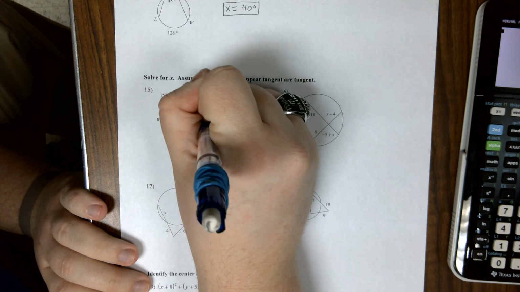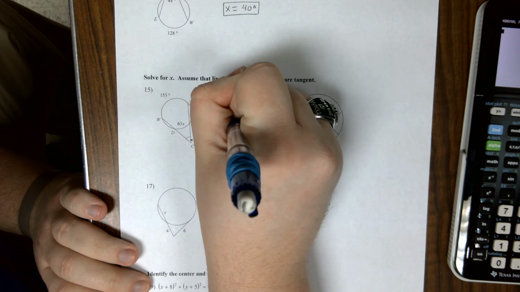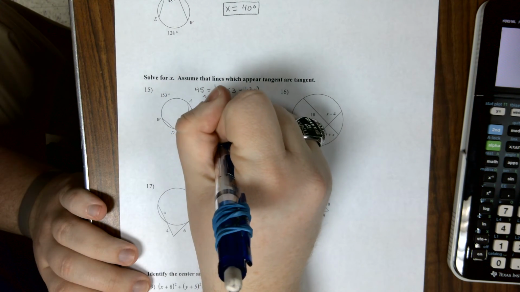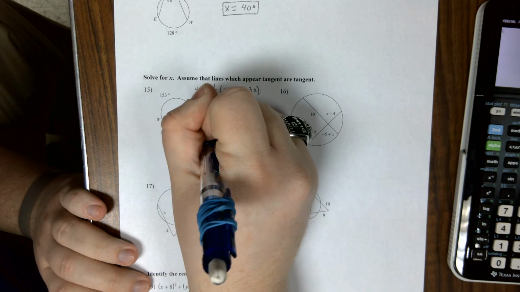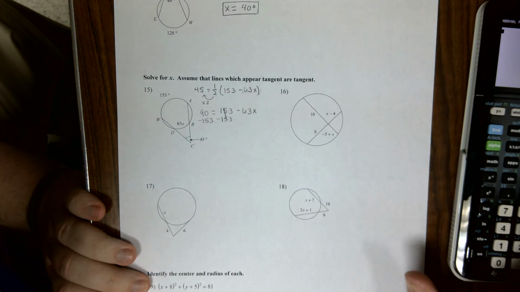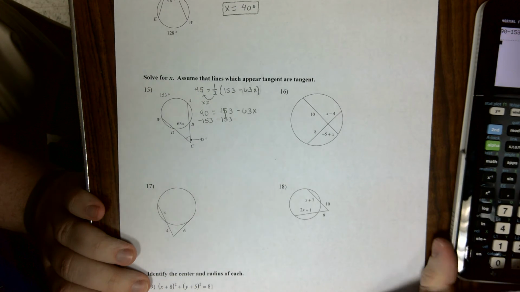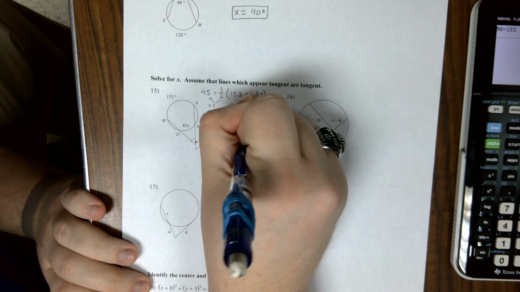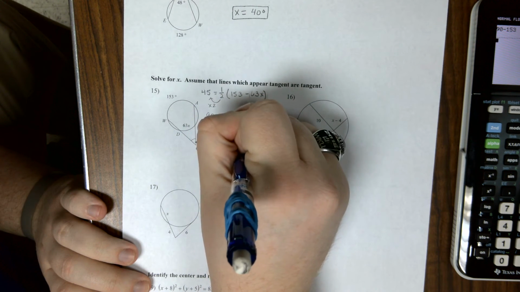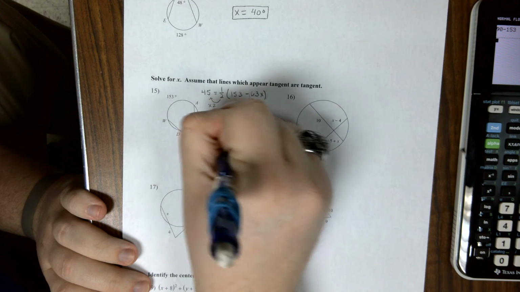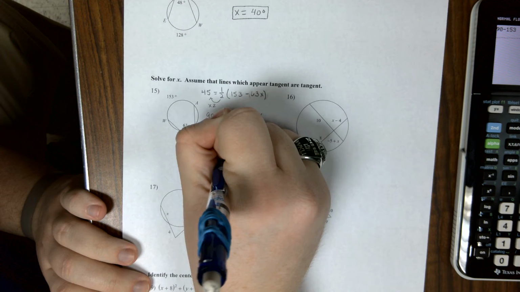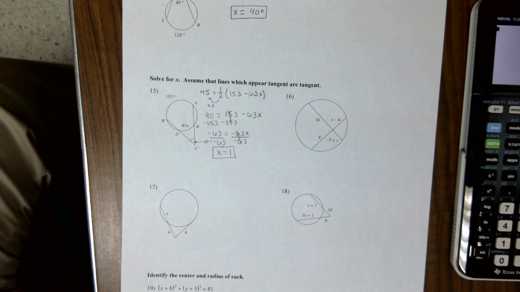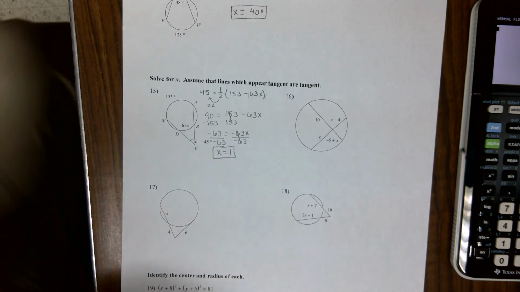All right, so we'll double that. 90 equals 153 minus 63x. Let's make our life easy and just subtract this one. 90 minus 153 gets negative 63 equals negative 63x. And divide by negative 63, so x equals 1. Okay?